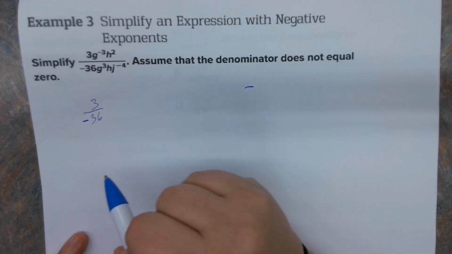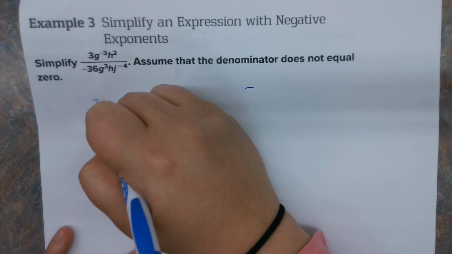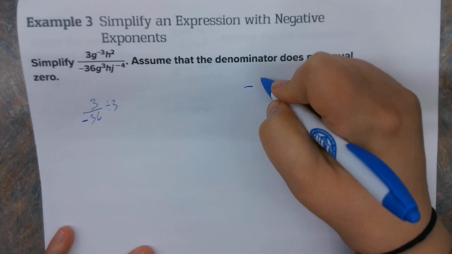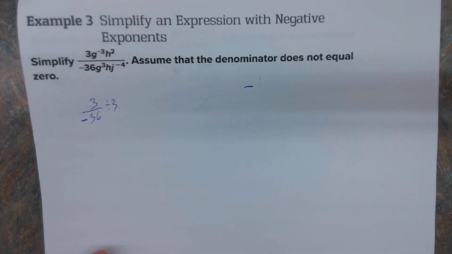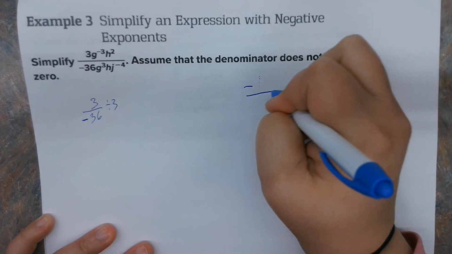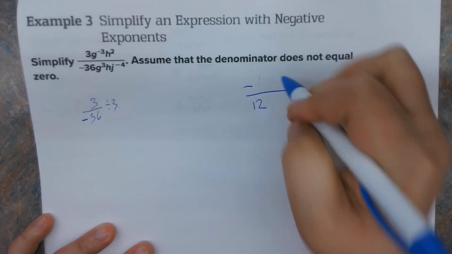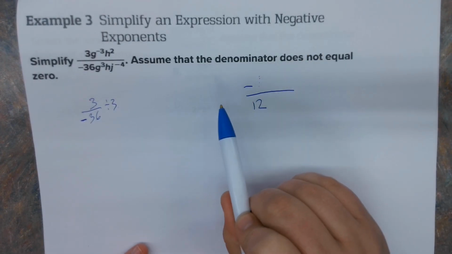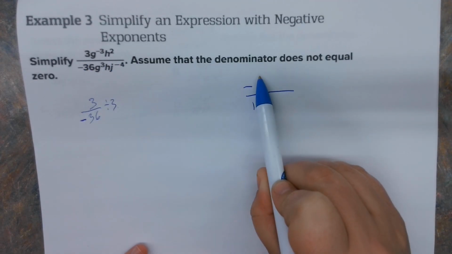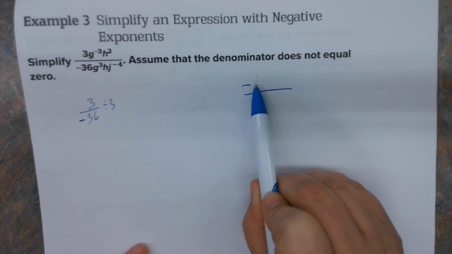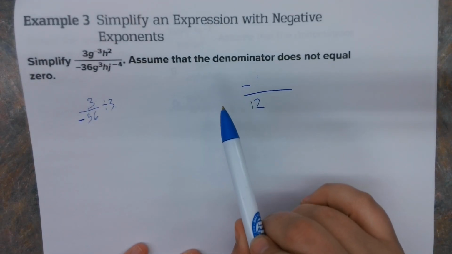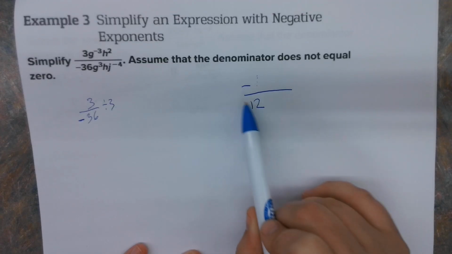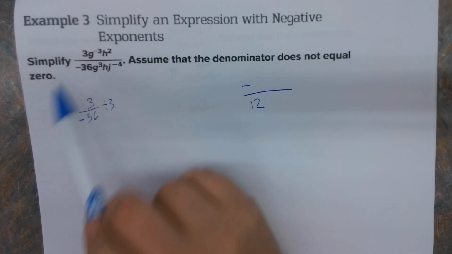But what are 3 and 36 both divisible by? You can divide them both by 3. 3 divided by 3 is 1, so it's invisible. I'm not going to write it. 36 divided by 3, 12, sorry. So I've got 1 over 12. But I don't need to put that 1 unless there's nothing else on top. So I'm just going to leave it kind of invisible right now. My negative's on the top. It could be out in front, either one. That's just the way that fractions are written when they're simplified, either in the front or on the top. They don't generally leave them on the bottom.